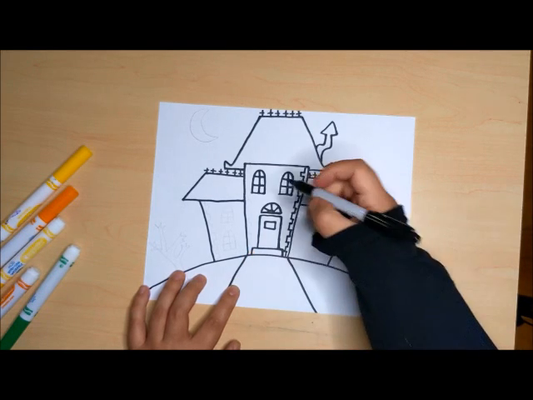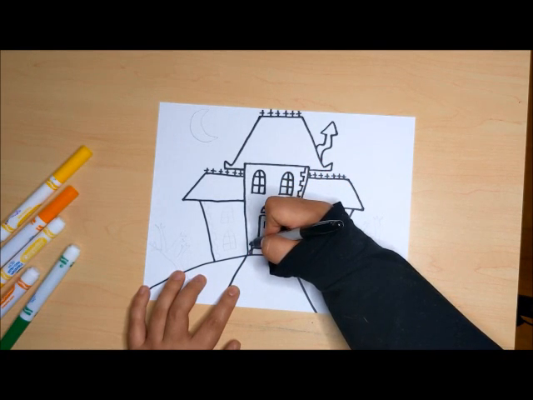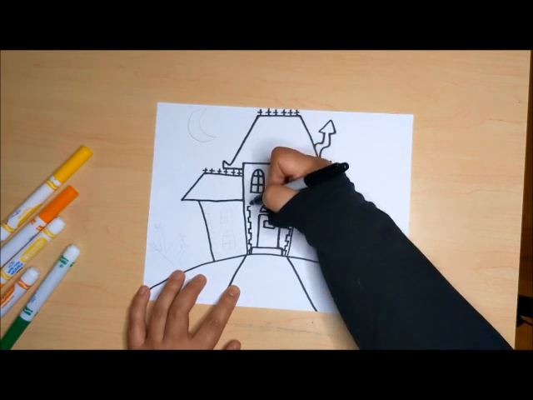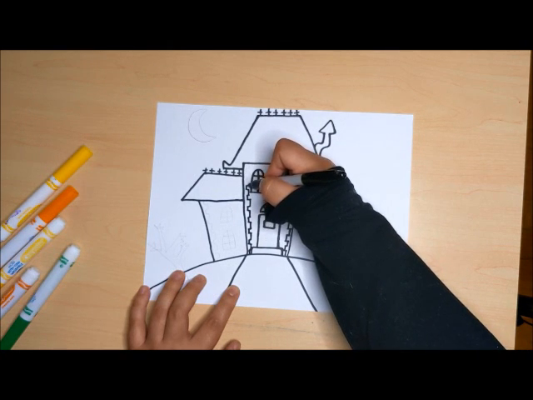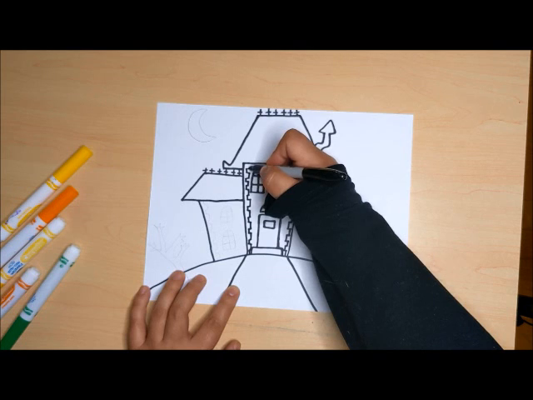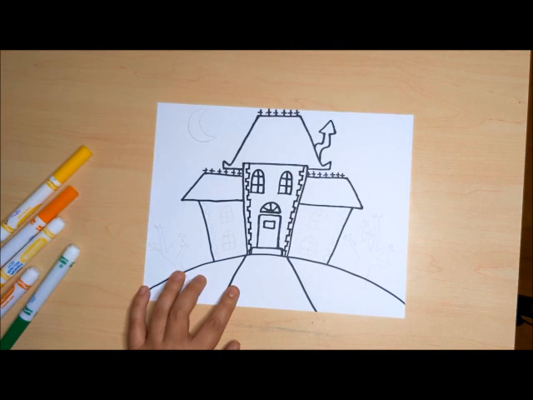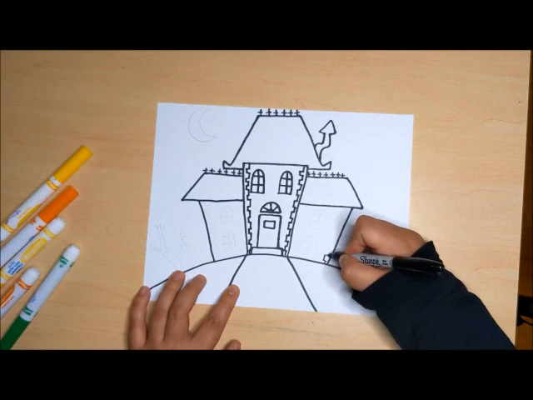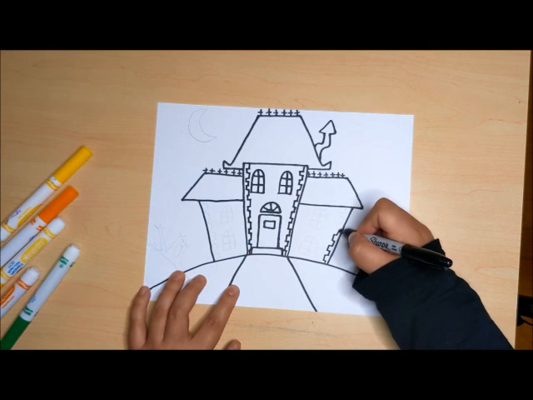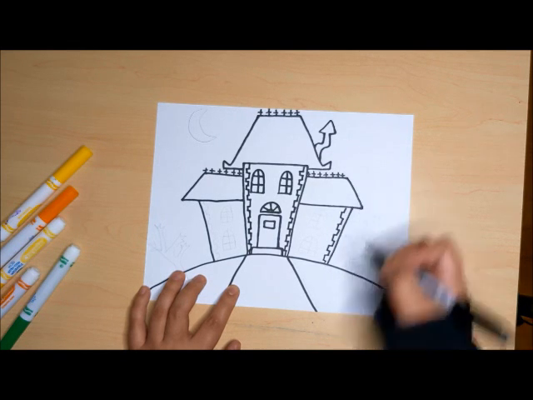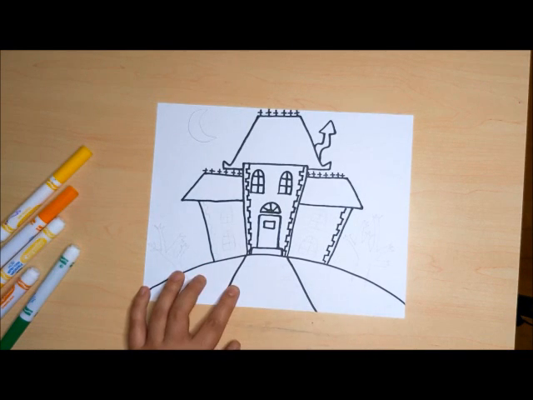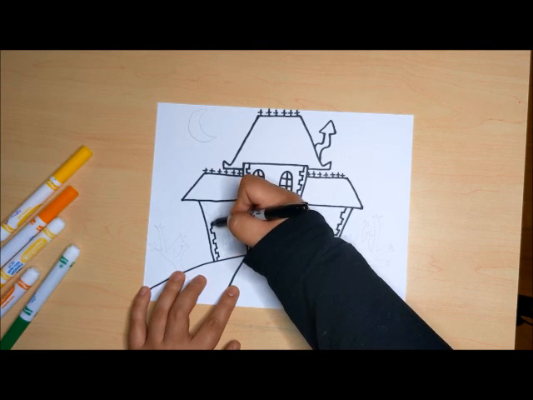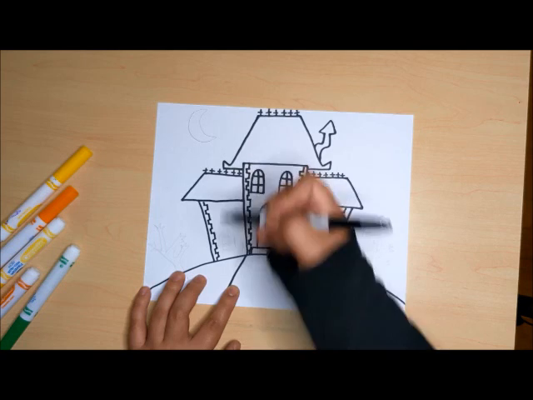And we're going to do the same to the other side. So we're going to start it at the bottom. It goes in, out, in, out, in, out, like that. We're going to do the same thing on this side. Out, in, out, in, out, in. And we'll do the same to that side. Like that.